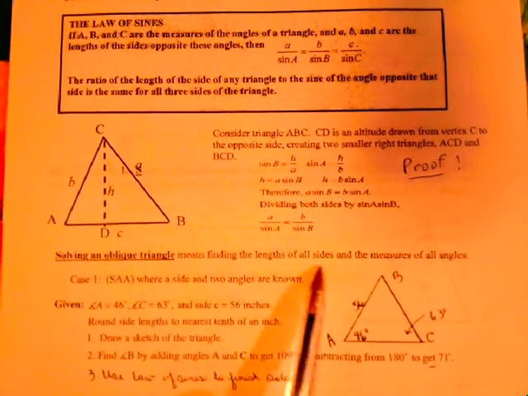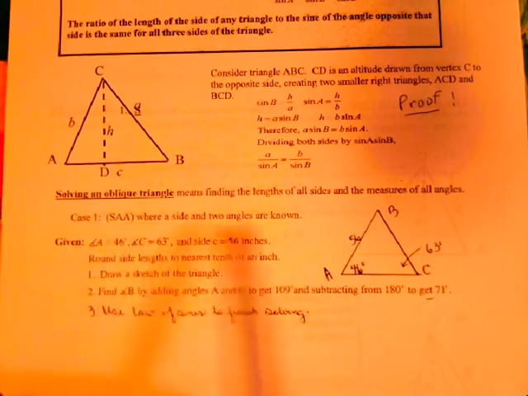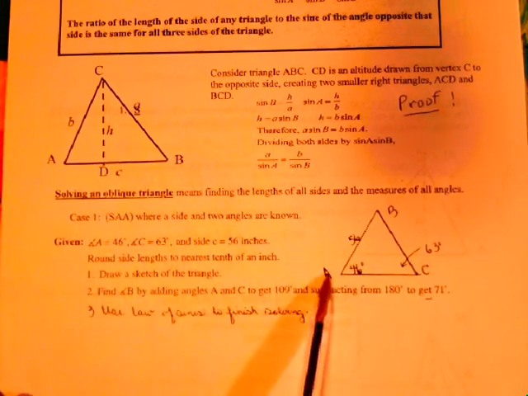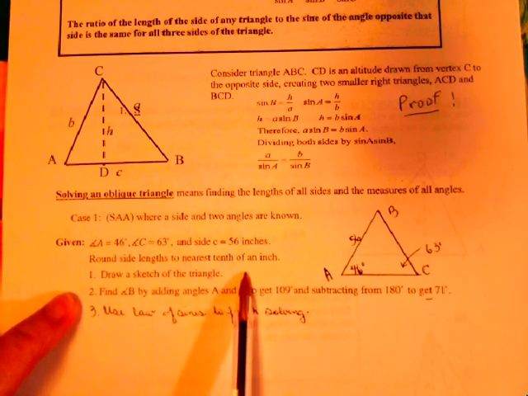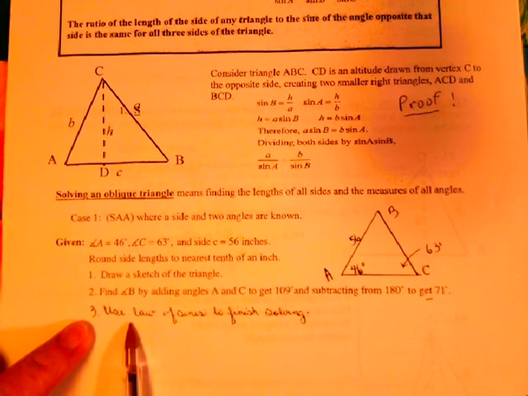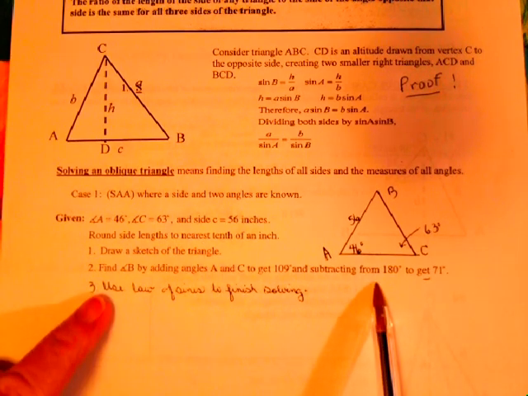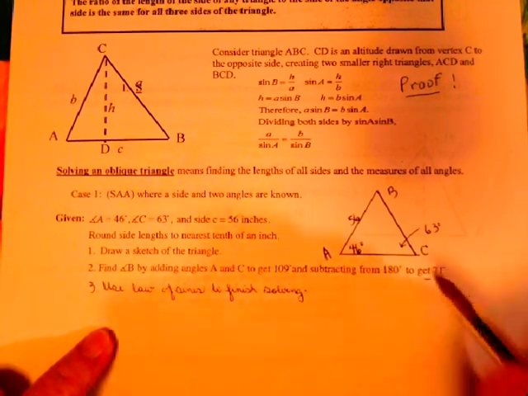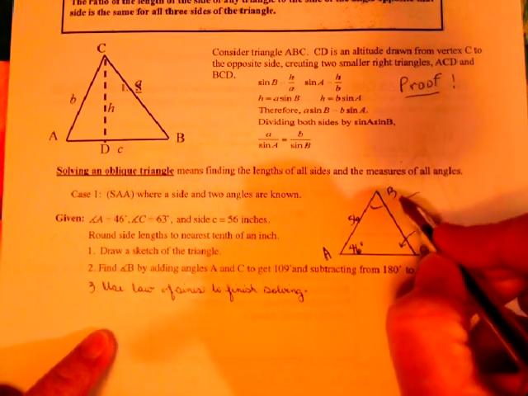Solving an oblique triangle means finding the lengths of all the sides and the measures of all the angles. This first triangle is side, angle, angle. They're giving me one side and an angle and an angle. If angle A is 46 degrees, angle C is 63 degrees, and side c is 56, solve this triangle. First we find the measure of angle B. That's easy: 180 minus the sum of these gives you the measure of angle B, so that is 71 degrees.